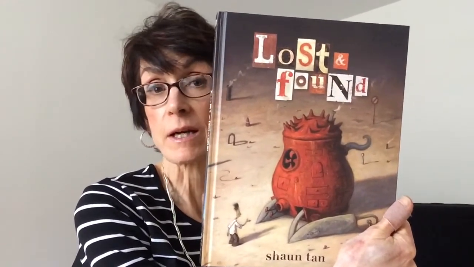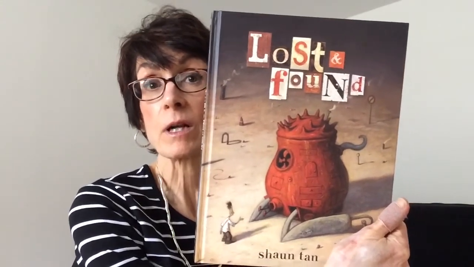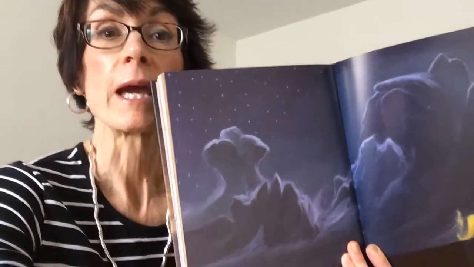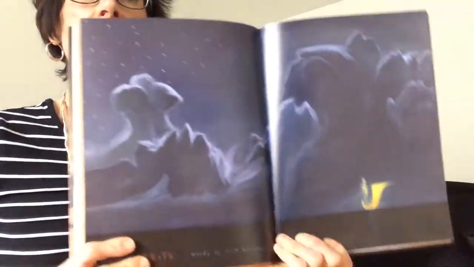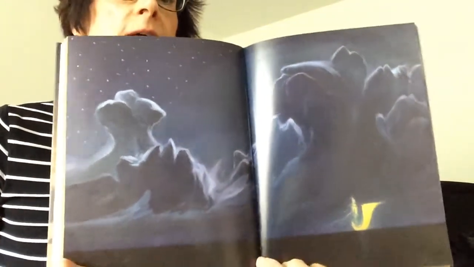It's an interesting series of books. They all have very interesting themes, and I think you're going to like this. So let's read. I'm just going to adjust my camera here so that you'll be able to see the pictures better. Okay, so this is called The Rabbits, by John Marsden and Shaun Tan.